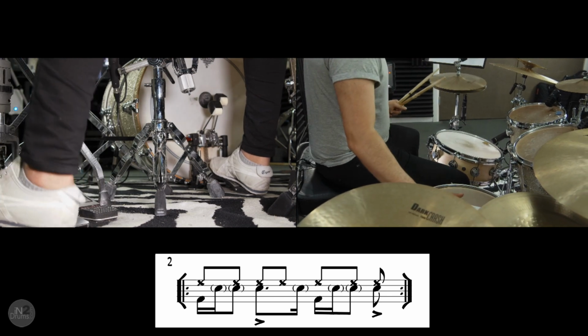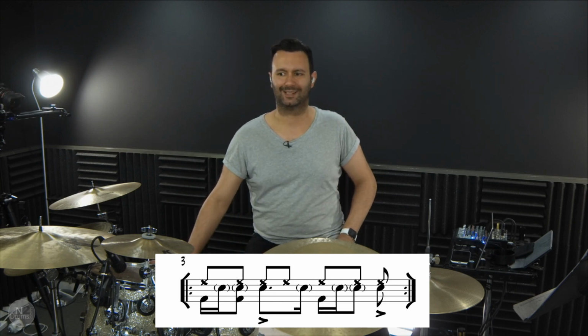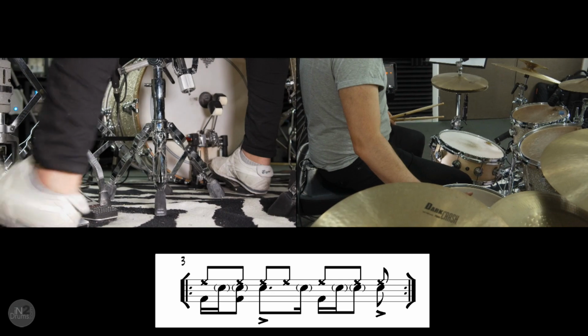Cool. So, wrong button, sorry. Now we're going to move on to number 3. So number 3, we've got kick on 1 and 3. So 1 and 2 and 3 and 4, 1 and 2 and 3 and 4, 1 and 2 and 3 and 4. Yeah, it's going to start taking on some different colors now. So here we go with that one.